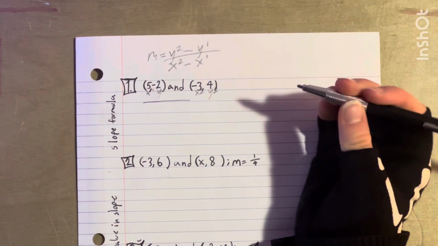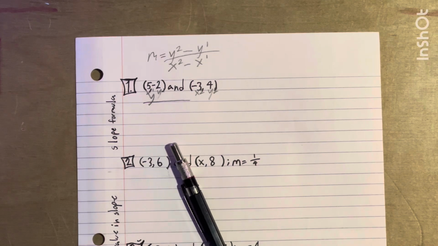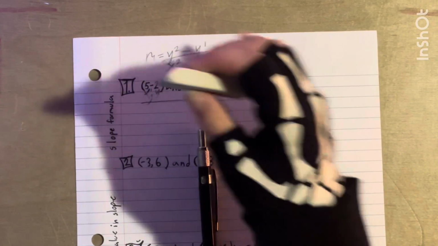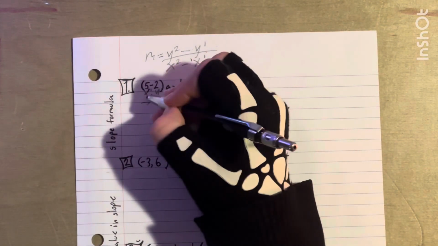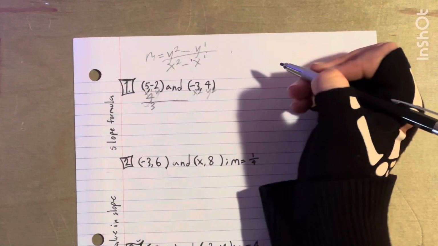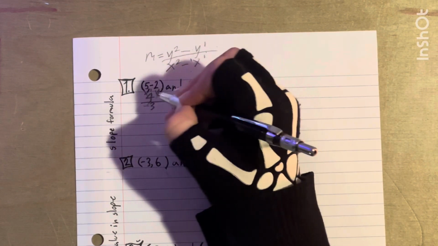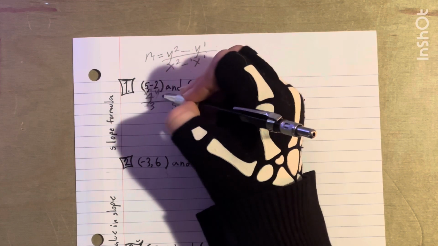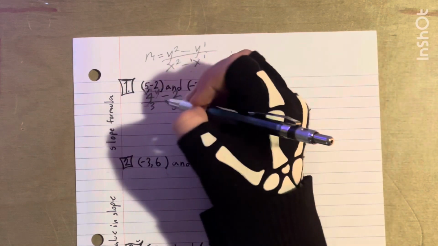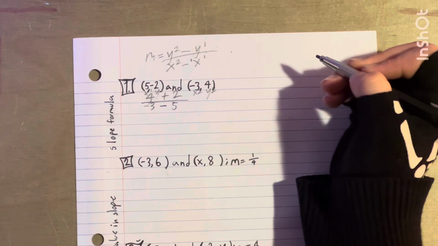So you get 4 over -3, and then 5 under -2. I first write the negative so that whenever I write the negative down here, I know to make the negative a positive.